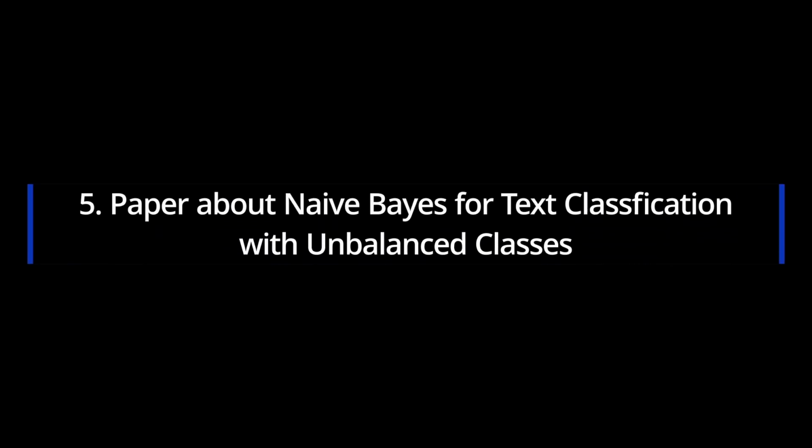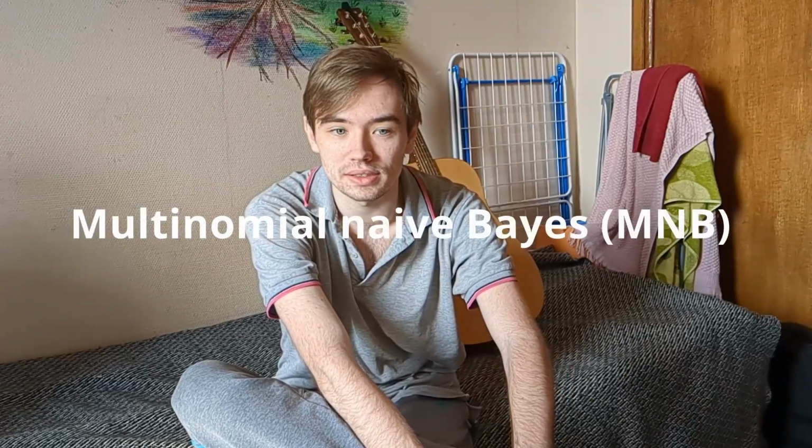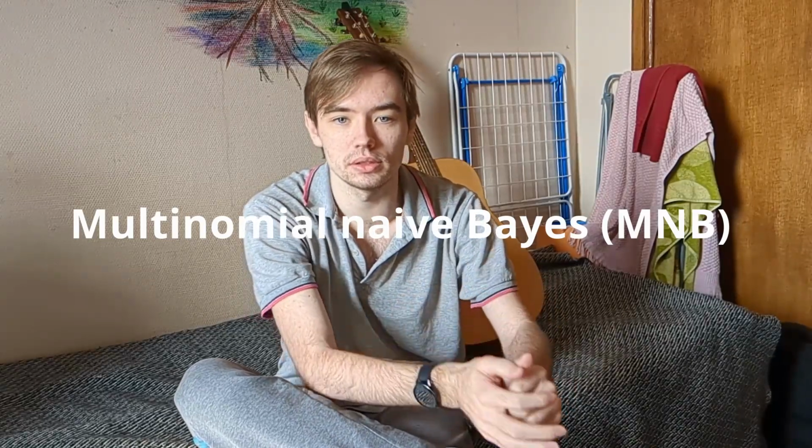Paper: Naïve Bayes for text classification with unbalanced classes. Now we have reached the article itself. The article is called Naïve Bayes for Text Classification with Unbalanced Classes. In the article, the authors from New Zealand used multinomial Naïve Bayes. This is the same method, but for working with text, where the frequency of the word in a document is taken as a feature. Naïve Bayes shows itself best when working with text.